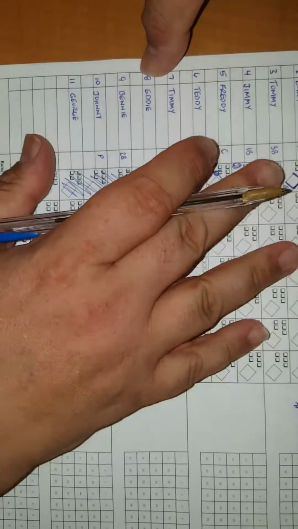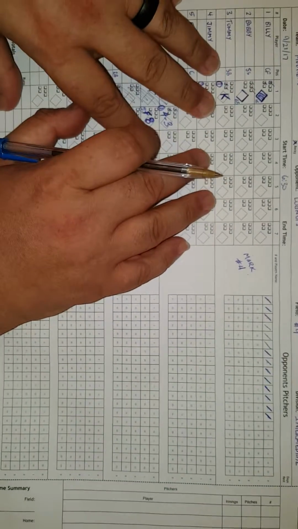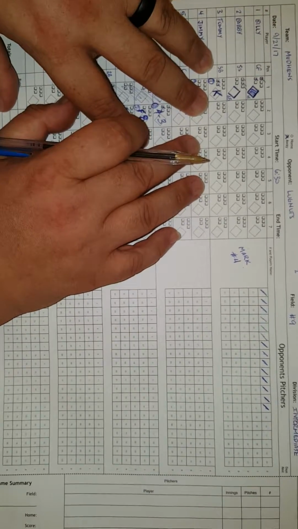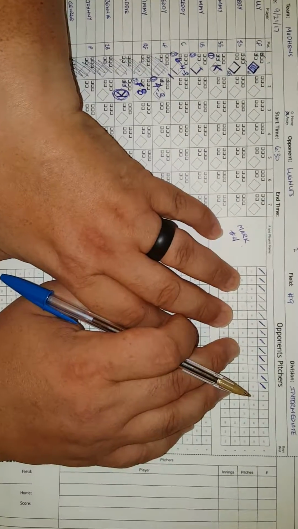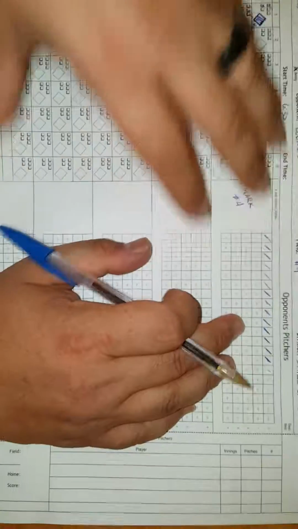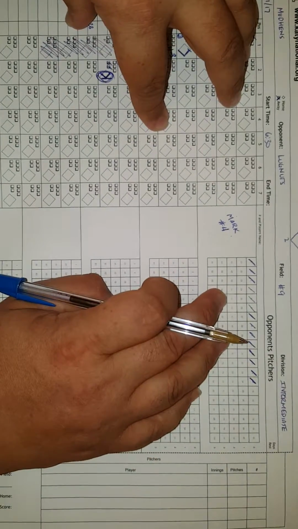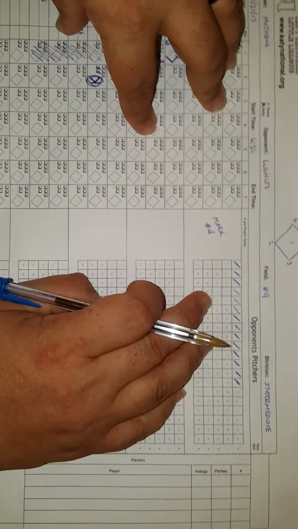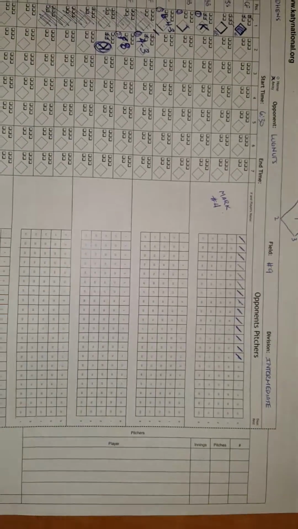So, as long as we have outs and runs on this side of the page, we're good. That's all we need. As long as we have the number of pitches that the pitcher has thrown, we're in good shape. Only things that matter: outs, runs, pitches. We don't need to know what kind of pitch, how he threw it, anything else, just how many he threw. And that's all we got. We're done.